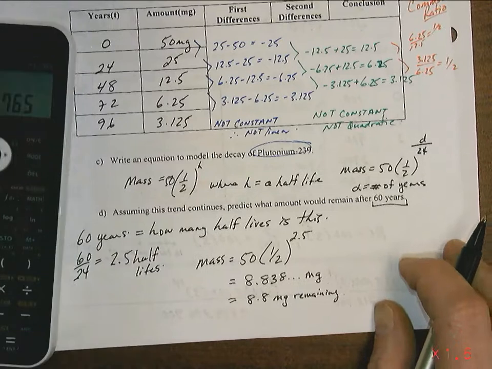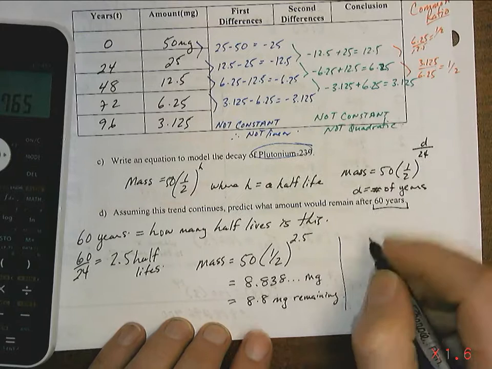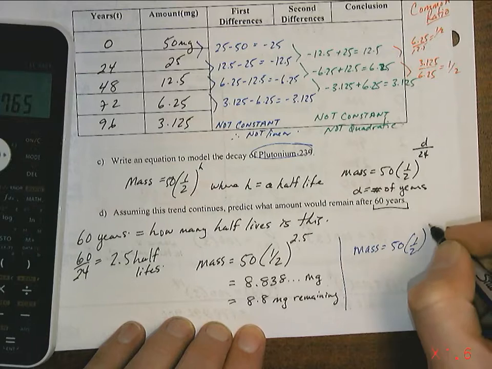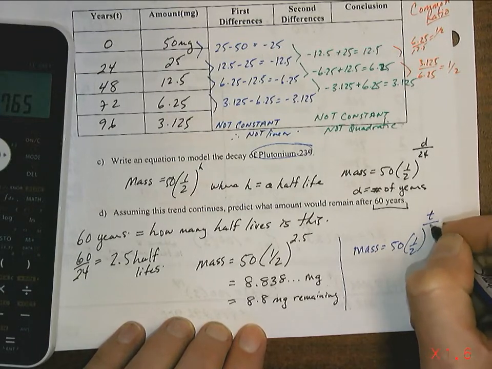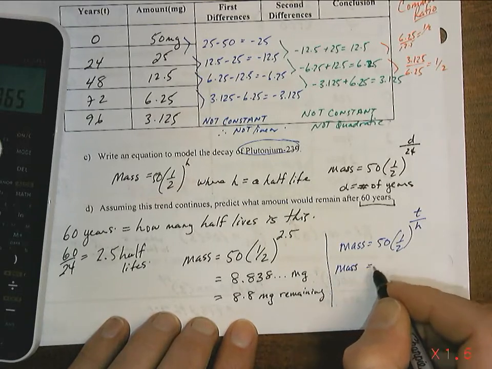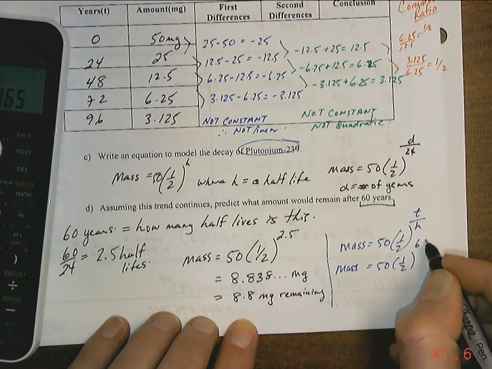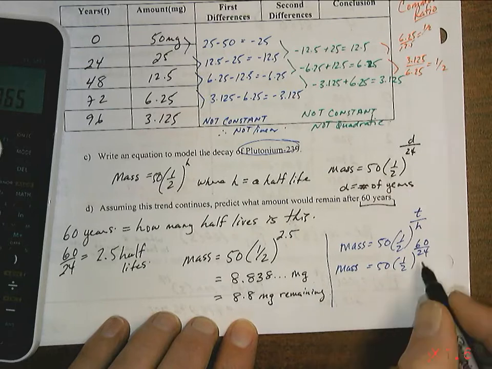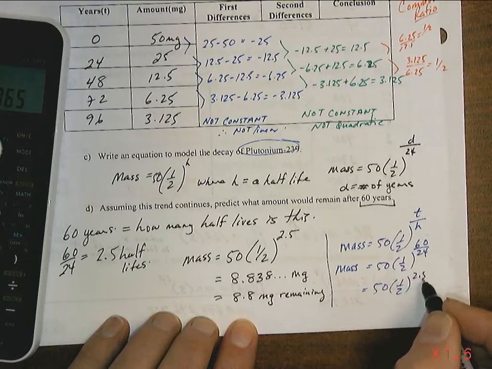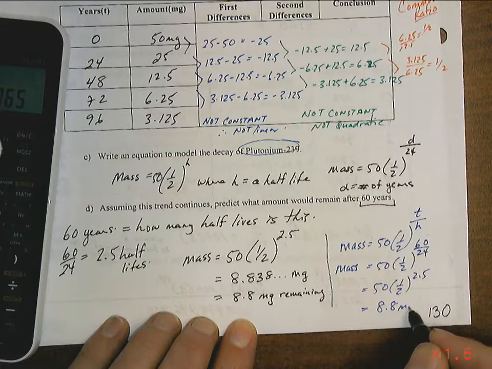Now if I used this other formula over here, I'll do it with a different color. I could have easily said mass equals 50, half-life, and done time divided by half-life, and just done this work in the formula. So the mass would equal 50, 1/2. The time that went by was 60 years, and the half-life is 24. So you would do this work first. You got to do the exponent first, and then you're right back where we were when we had this. And you'd work that out, and it's going to be 8.8 milligrams approximately.